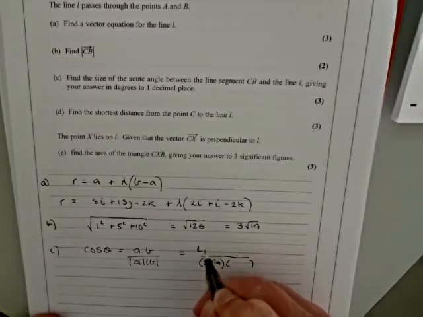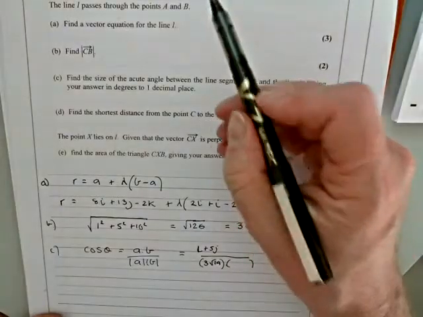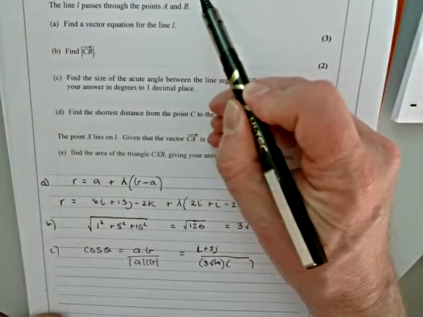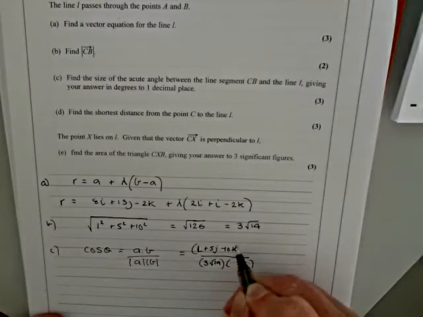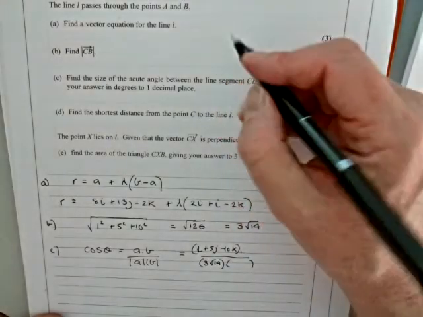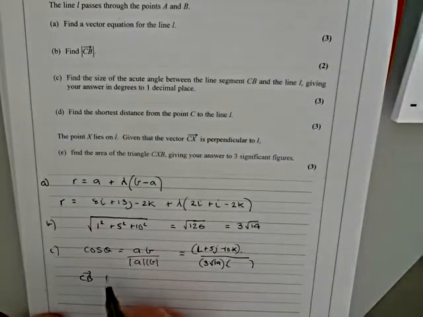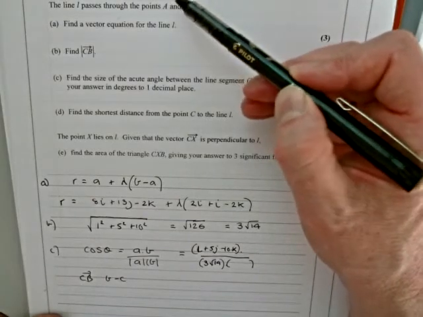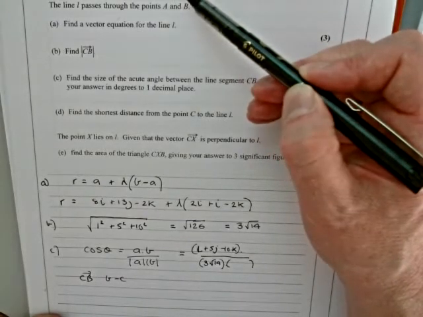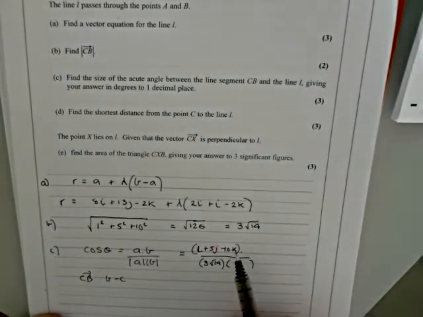So I've got i plus 5j, and then I've got minus 4k minus 6k, minus 10k. What I'm actually doing is C to B, which is B minus C. So I've taken 10 subtract 9, 14 subtract 9, minus 4 minus 6, giving me i plus 5j minus 10k.